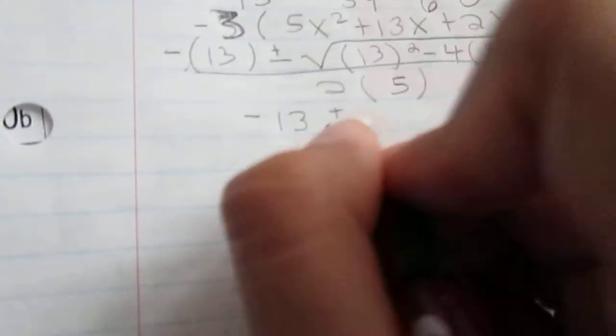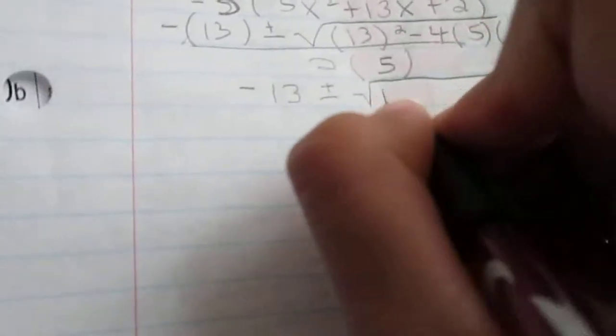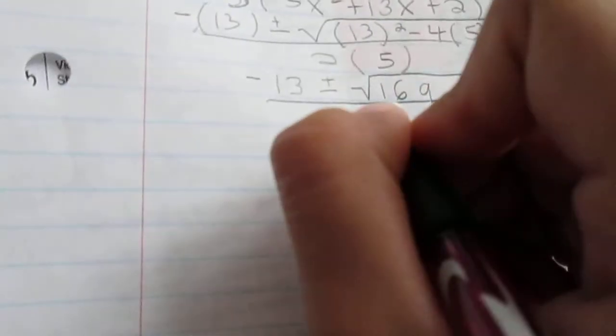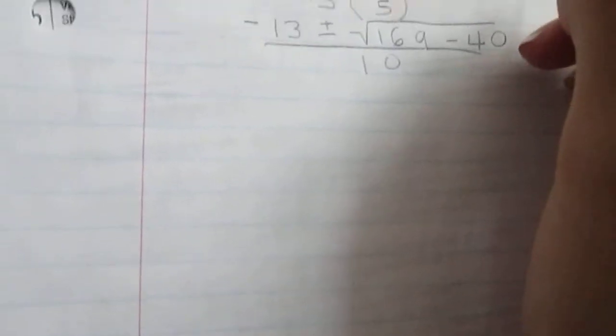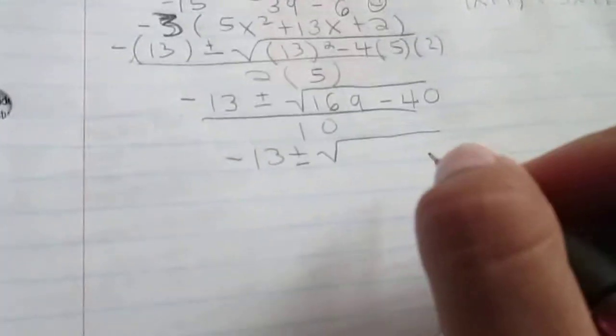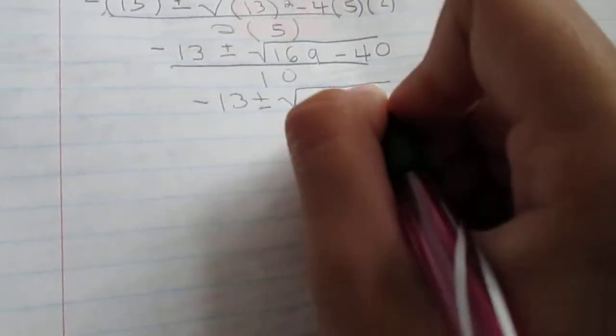Negative 13 plus or minus the square root of 169 minus 40 all over 10. Okay, so negative 13 plus or minus, 169 minus 40 is going to be 129, and that does not reduce any further, so that is our 0.